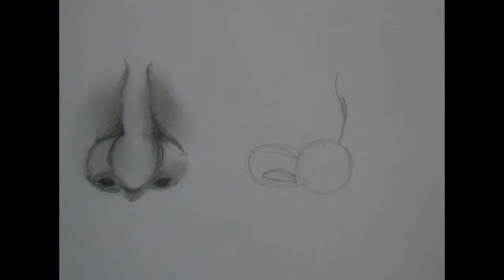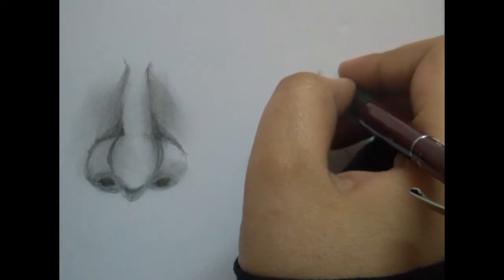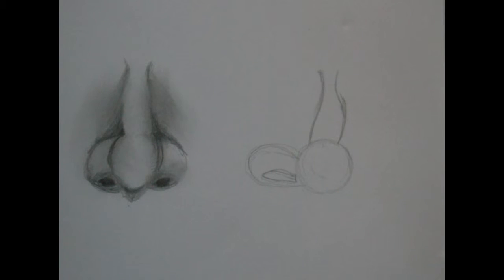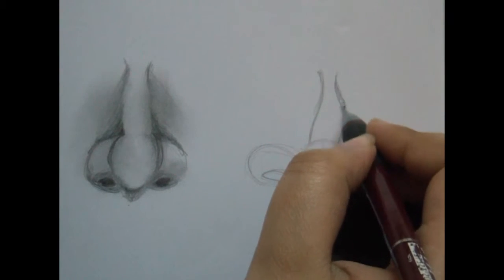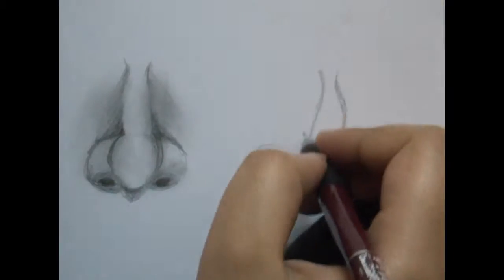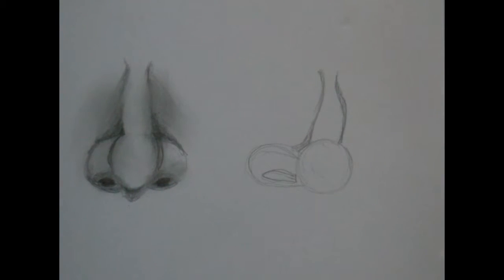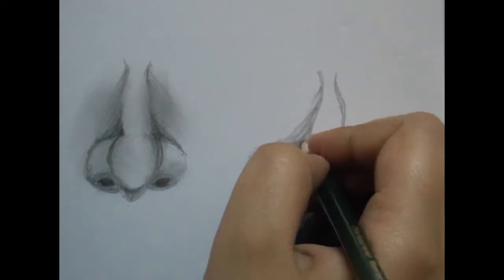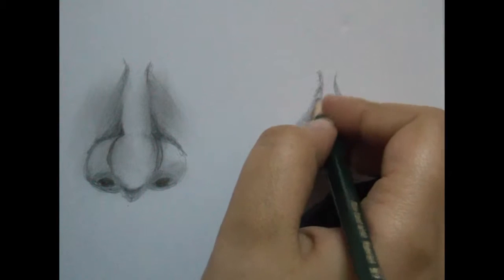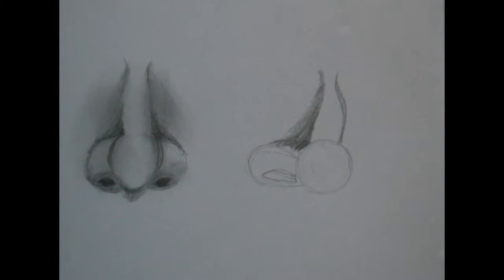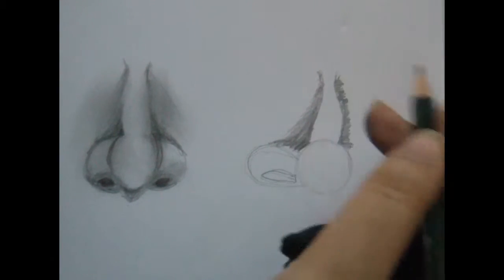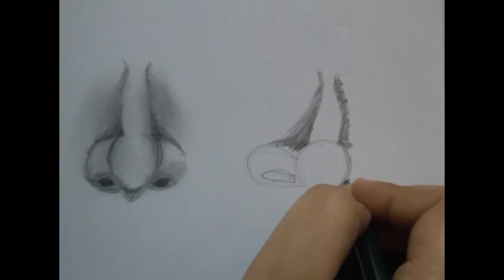Now we draw the nose from the mind. We draw the bridge line of the nose from the main circle. As we saw in the front view, there were some curved lines, so we draw this curved line. Now we start shading. The highlighted area is always on the bridge and the main circle, and maybe some in the middle of the ala. You can put some.